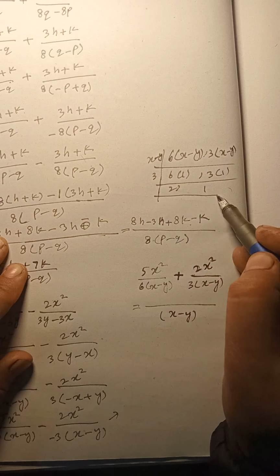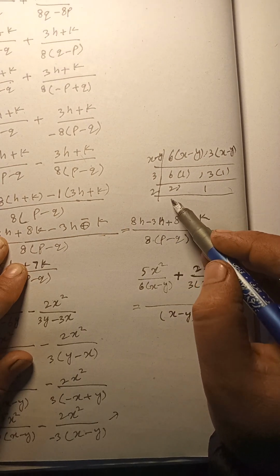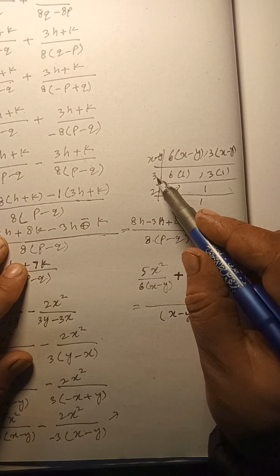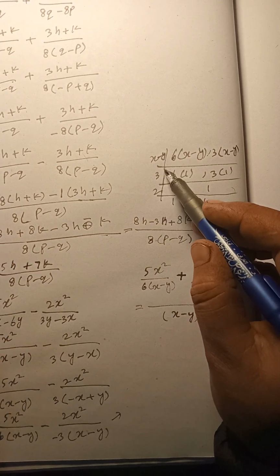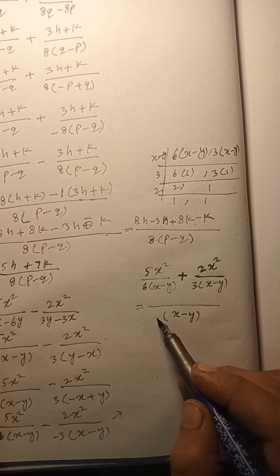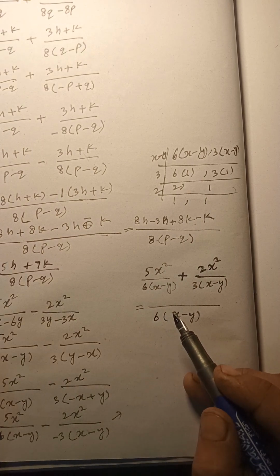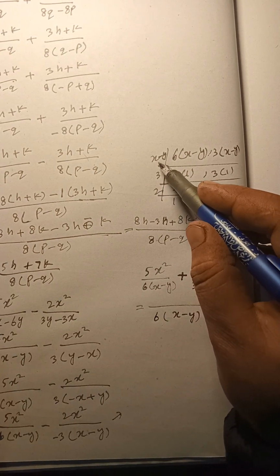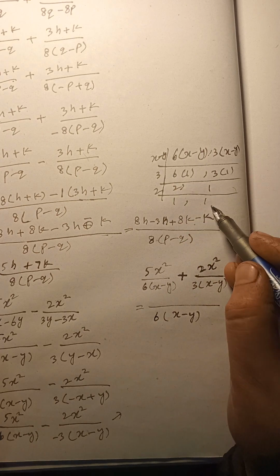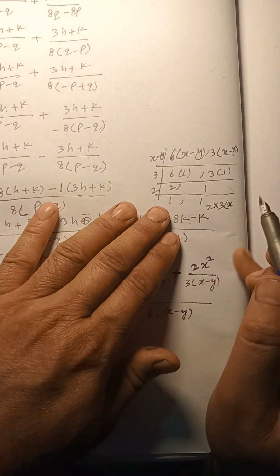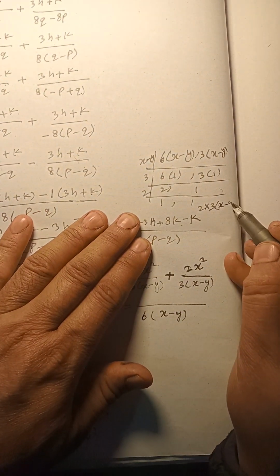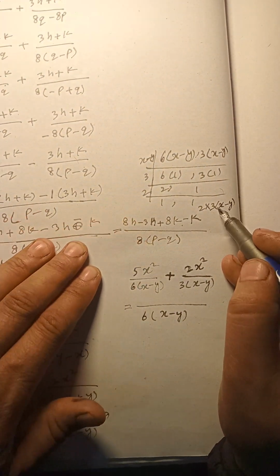Now you can divide it by 2, 2 1s are 2 and 1, 2 3s are 6, so 2 3s are 6 into x minus y. This is our LCM. 2 3s are 6, 6 into x minus y, 2 multiplied by 3 into x minus y. This is our LCM.